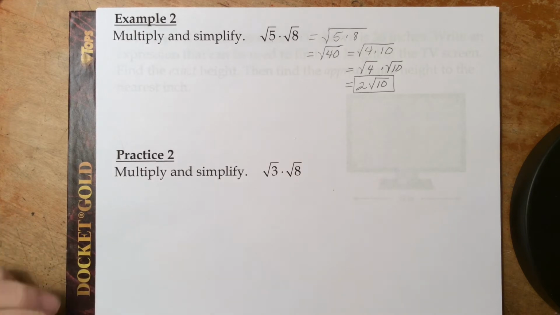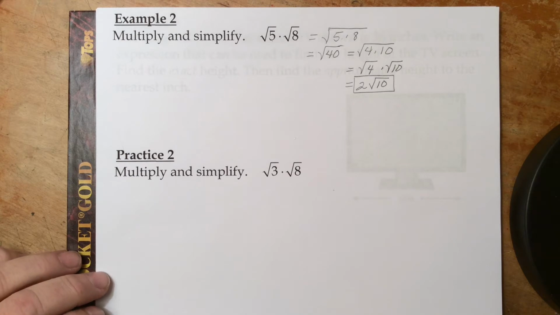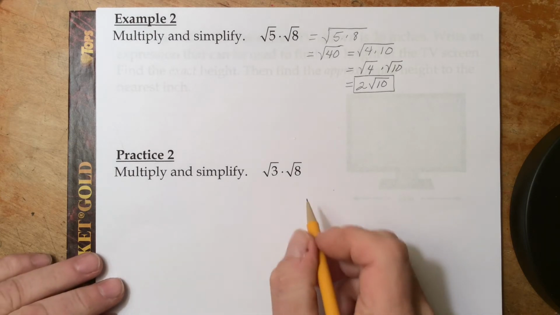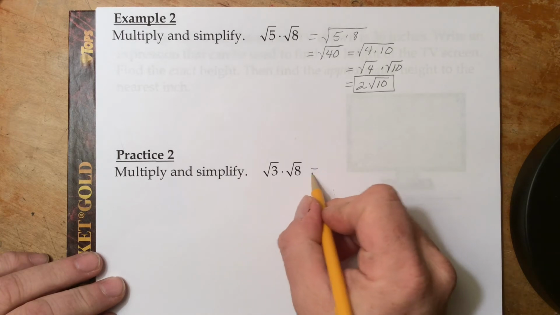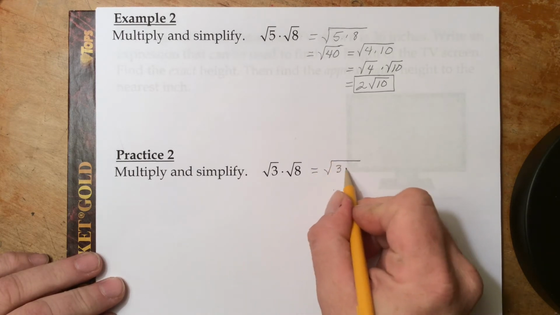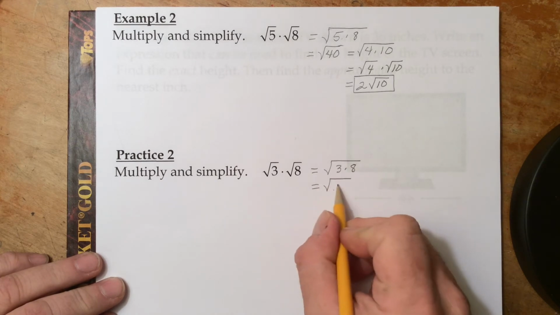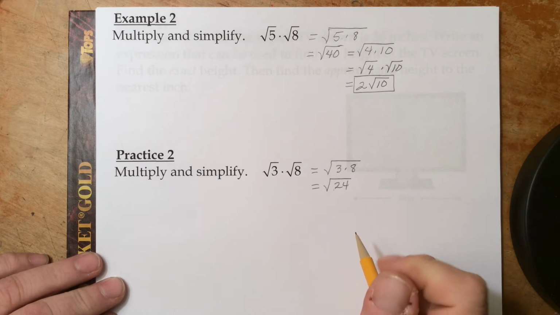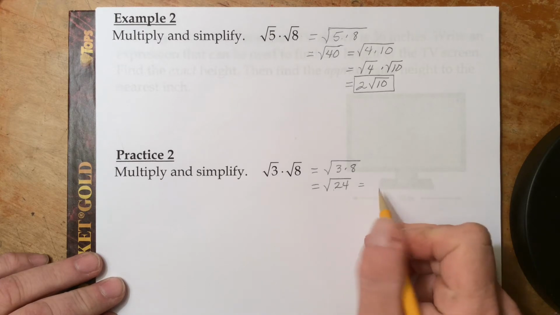Now you try practice 2 by pausing the video and then checking it after you finish. Practice 2, multiply and simplify the square root of 3 times the square root of 8. The square root of 3 times the square root of 8 is the same as saying the square root of 3 times 8. And the square root of 3 times 8 is the same as saying the square root of 24. Looking for factors of 24 that will give us a perfect square factor, we would choose 4 times 6.